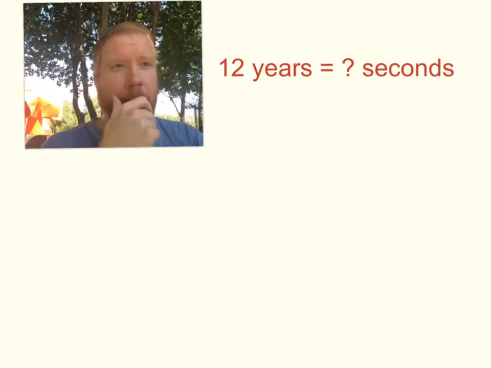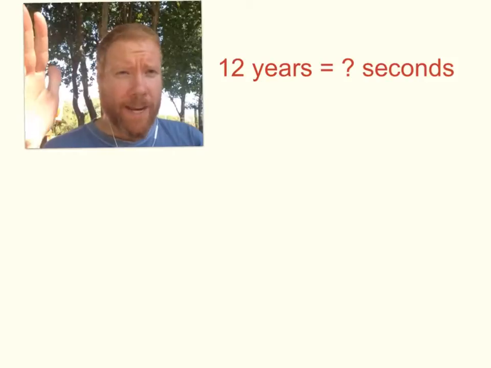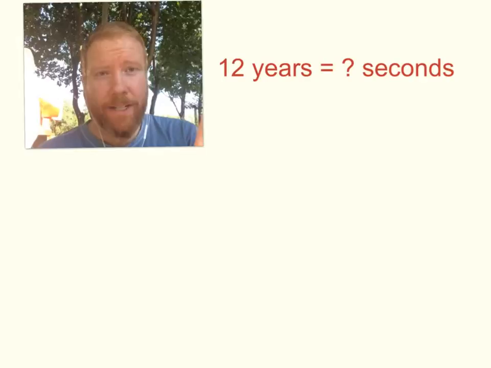So for example, let's look at this problem up here. I want to know how many seconds there are in 12 years. All right? So we can actually solve this problem by following the rules of the domino game, believe it or not. Let's go ahead and get started on that.